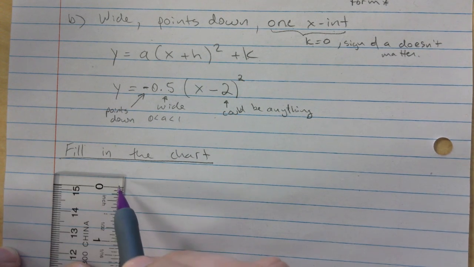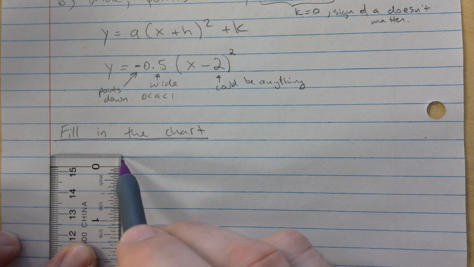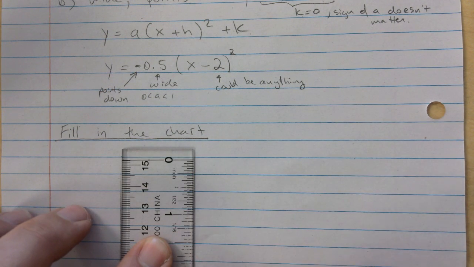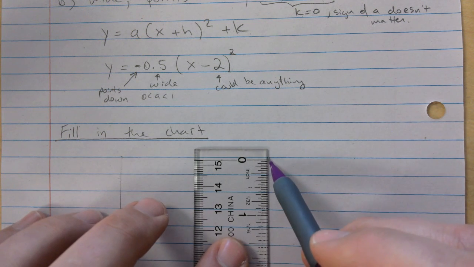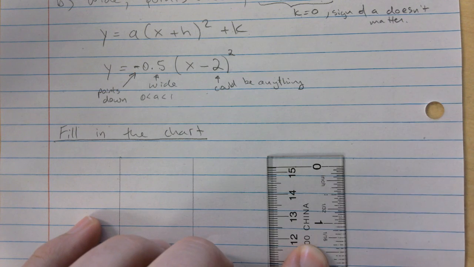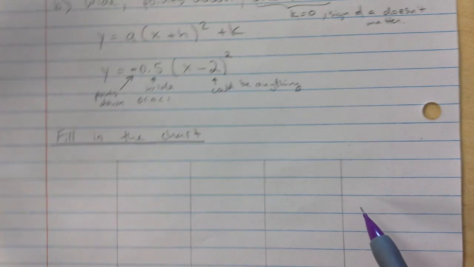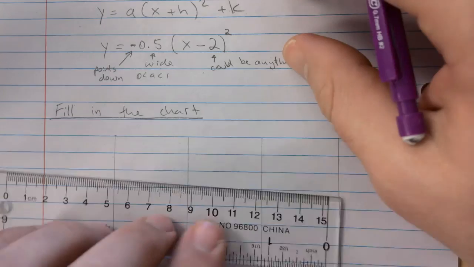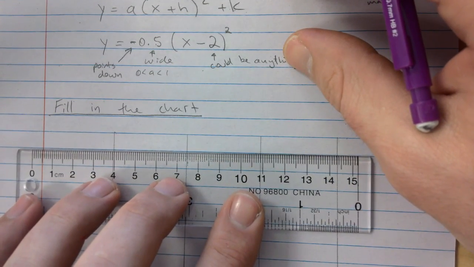If you use the width of the ruler, right, I'm going to try 1, 2, 3, 4, 5. Yeah. So if you can fit 5 columns in there, that'd be great.